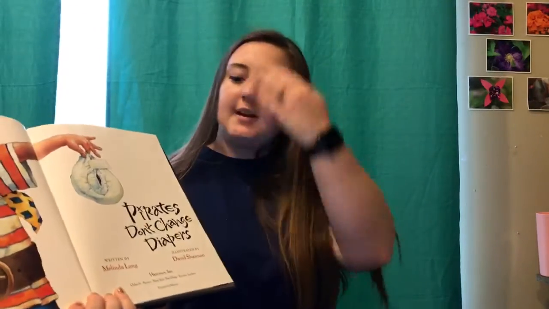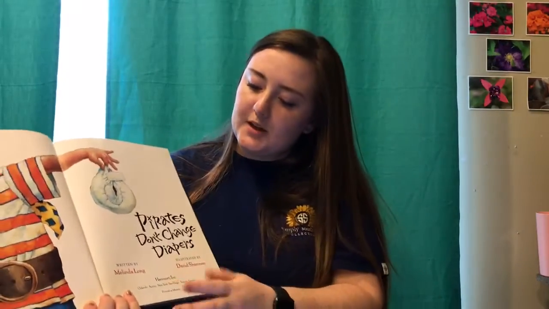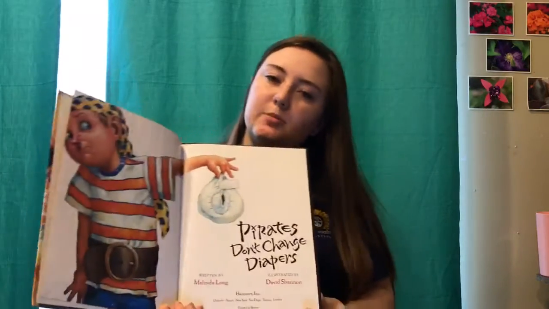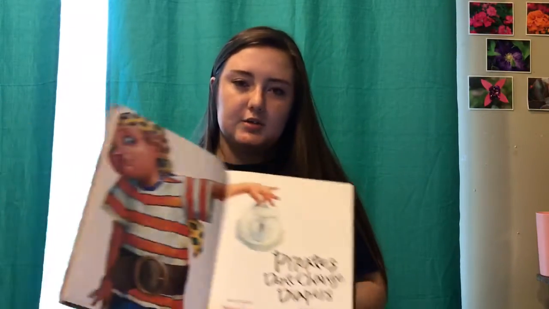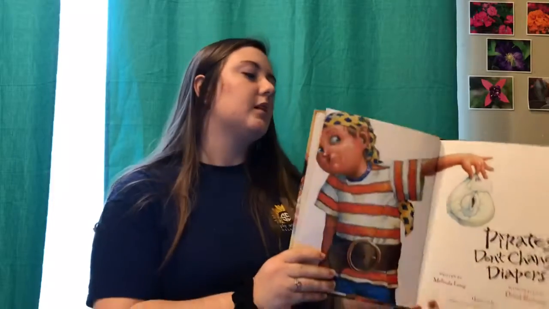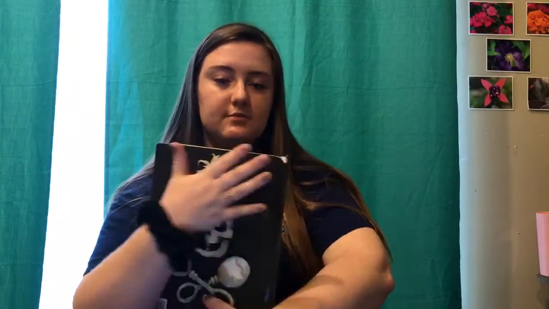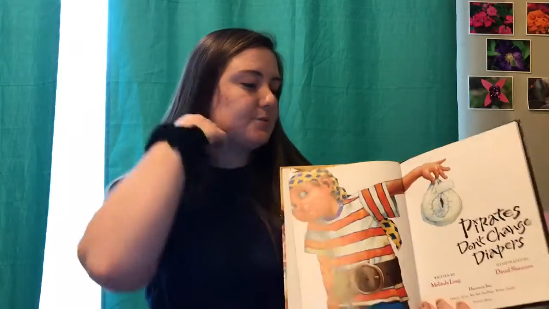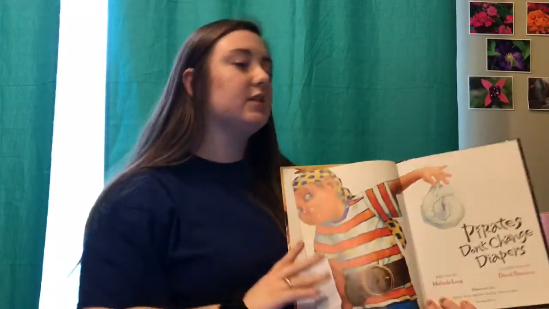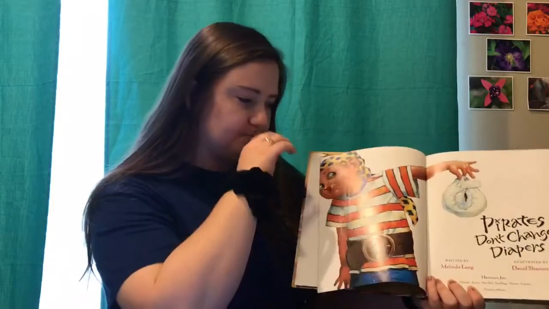Down at the bottom of this title page, we have some information about the publisher, but in our case, we're not going to use it too much. So we went over the front cover, the back cover, the spine, and the title page. Now we're just going to take a look at some of the pages throughout this book.